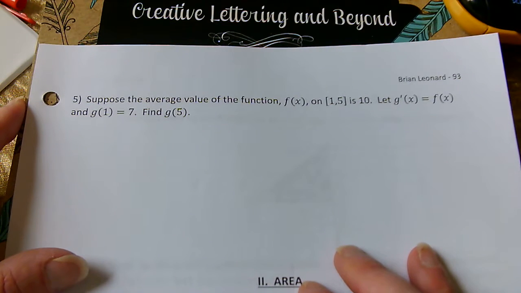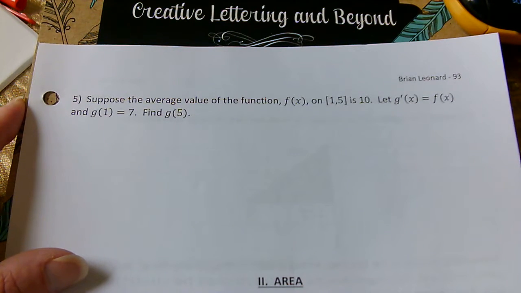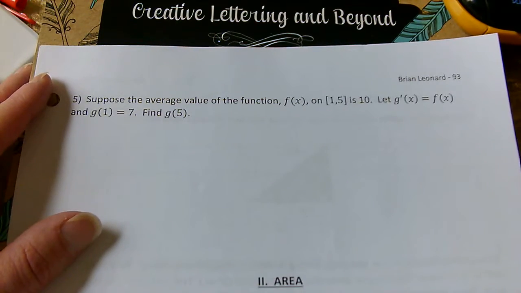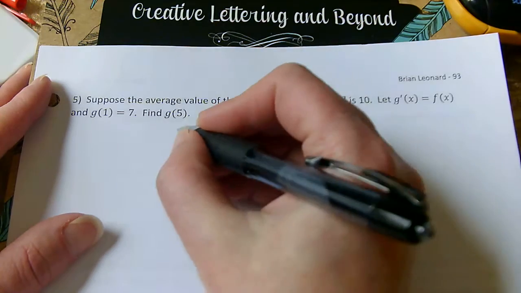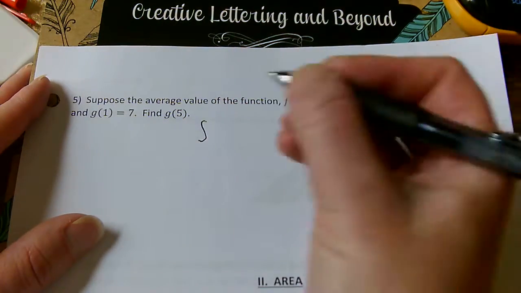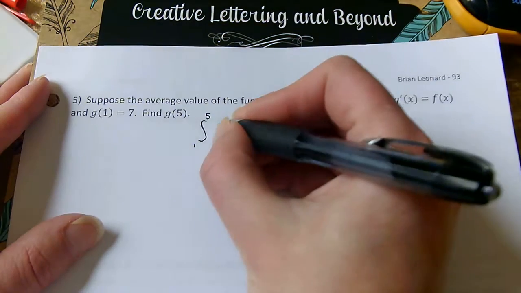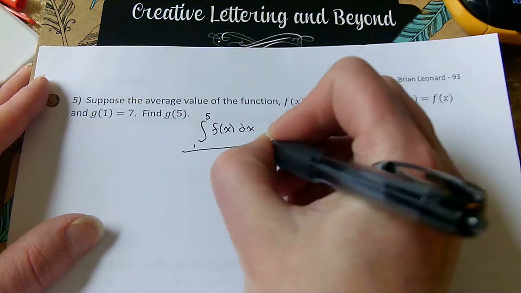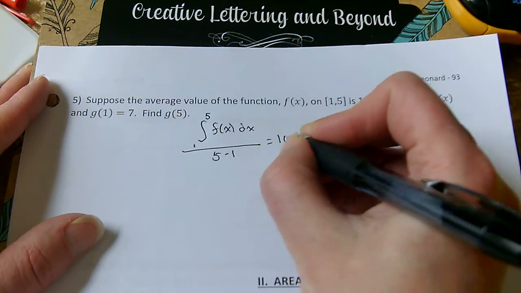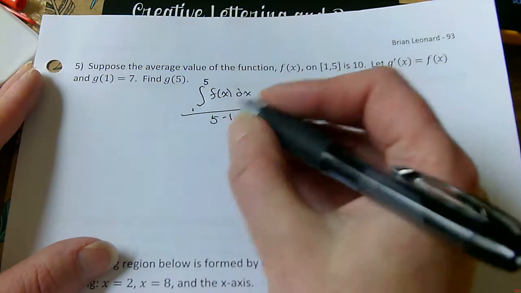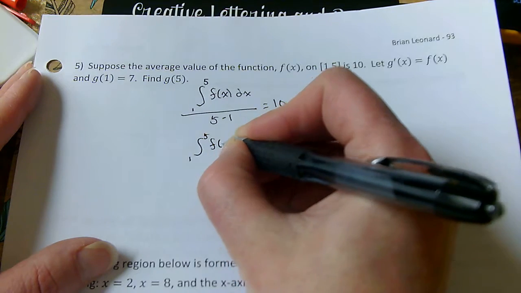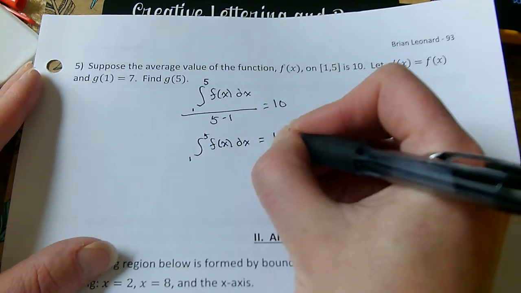And this one's an interesting one. Suppose the average value of the function f of x on 1 to 5 is 10. Let g prime equal f of x and g of 1 equals 7. Then find g of 5. Crazy sounding, right? Okay, so let's start at the beginning. Average value, so the integral from 1 to 5 of f of x dx divided by 5 minus 1 equals 10. Well, let's see, that's 4. So the integral from 1 to 5 of f of x dx equals 40.